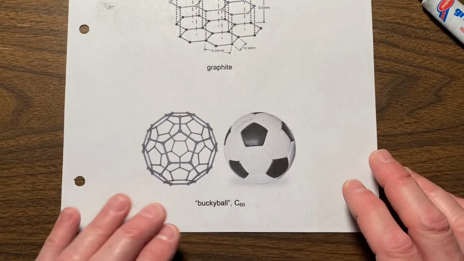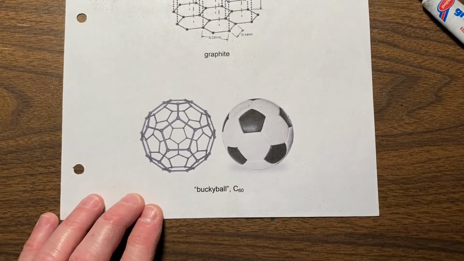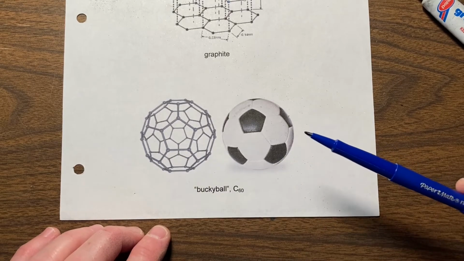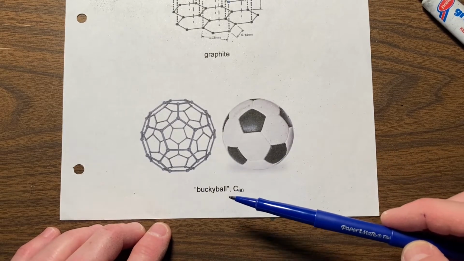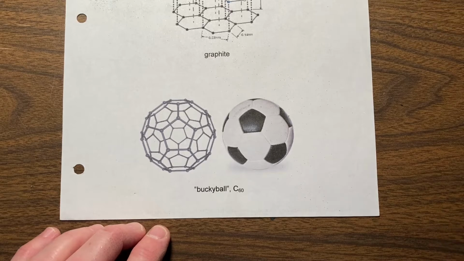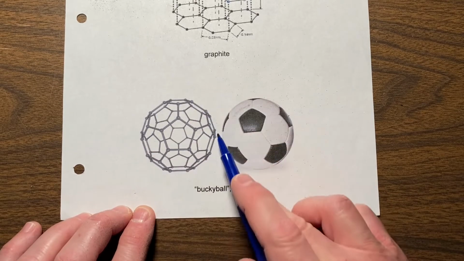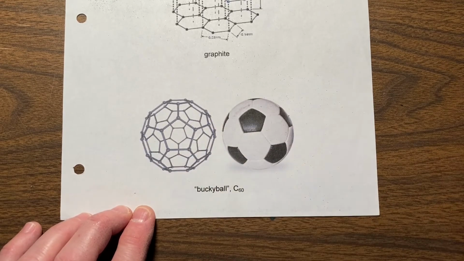About 36 years ago, in 1984, I believe, they discovered a third form of carbon that, believe it or not, actually looks like a soccer ball. They call it buckyball. It has nothing to do with Bucky Badger. It's named after a famous architect named Buckminster Fuller. He evidently made houses that were shaped like geodesic domes. If you imagine cutting this in half, you'd have a geodesic dome, and he designed houses like that. So they named it in his honor.